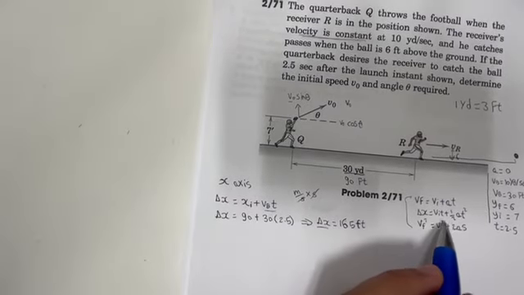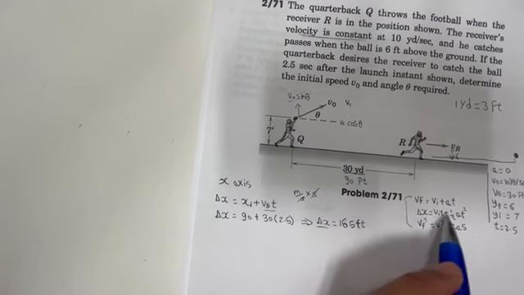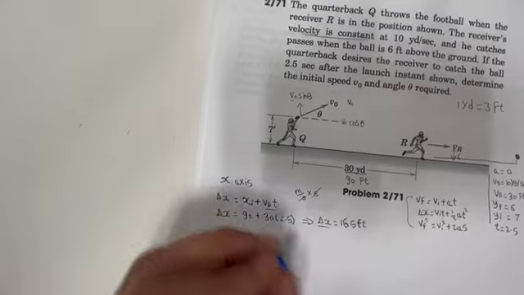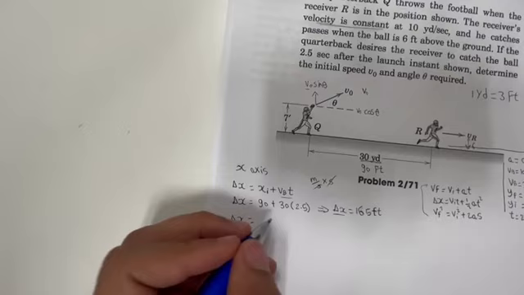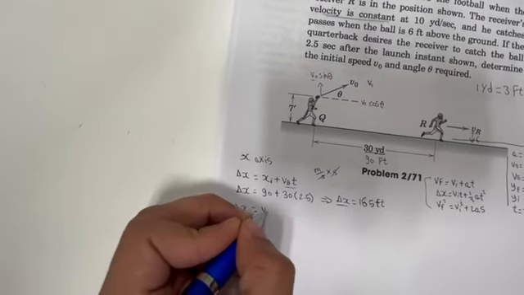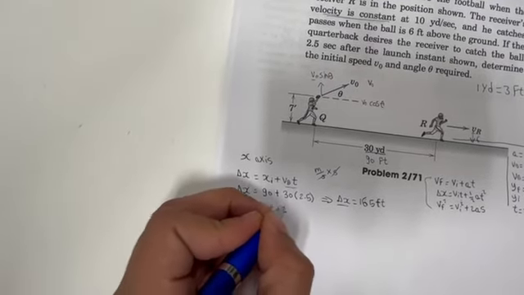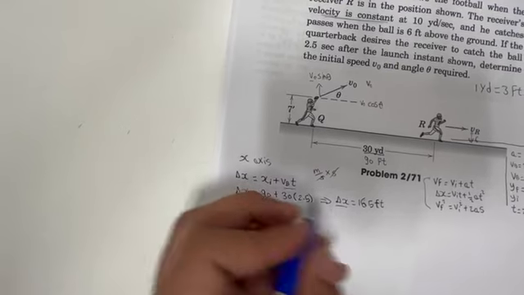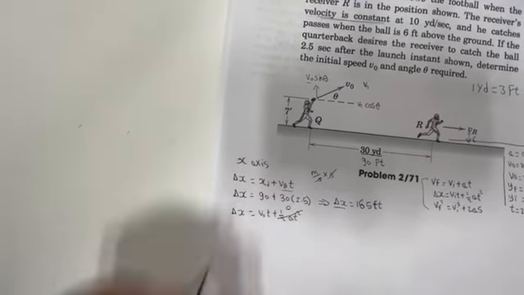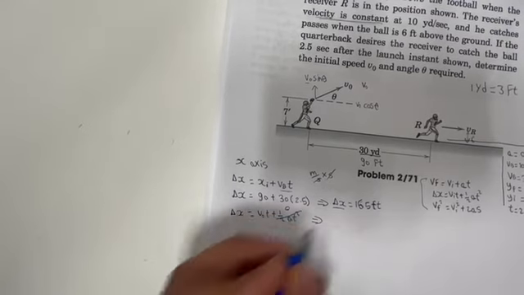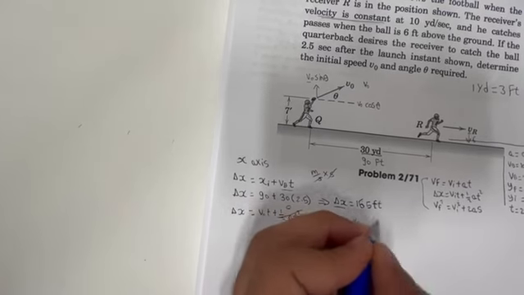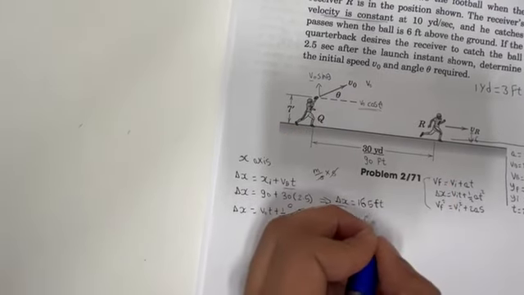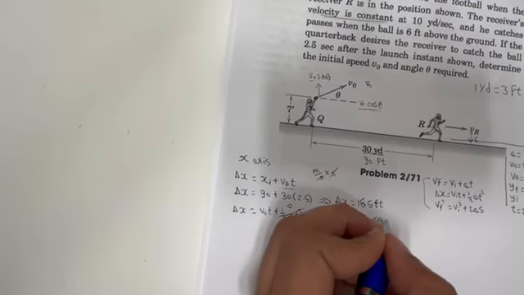I'm going to choose the second one, because we have time, we have x, and acceleration is equal to 0. So this one will be really good for us. Delta x equals v naught t plus half a t squared. As I said, acceleration is equal to 0, so that term cancels. So delta x equals v naught cosine theta multiplied by t.